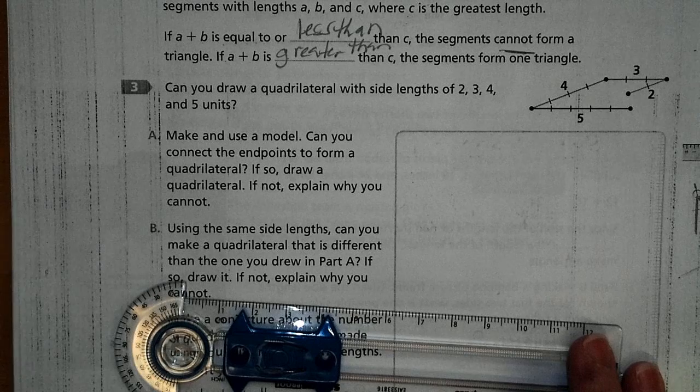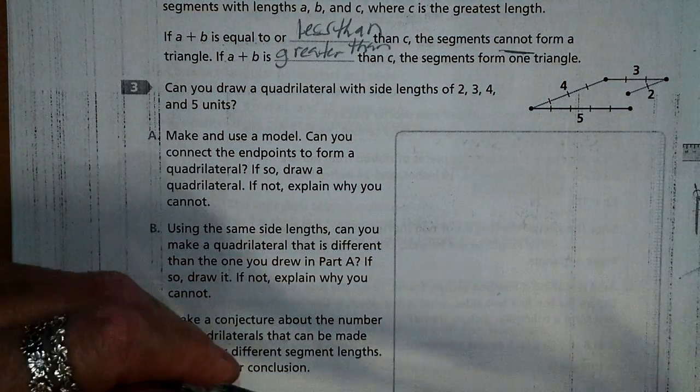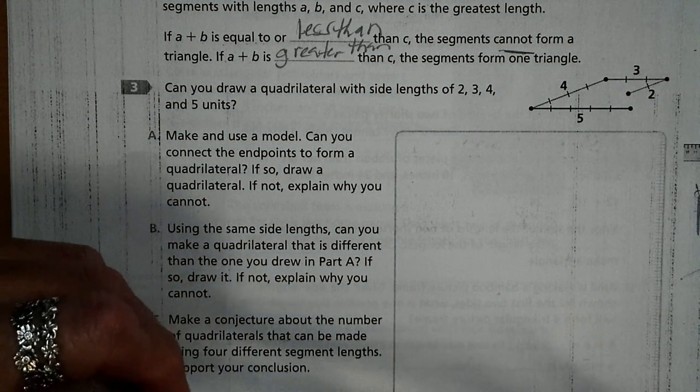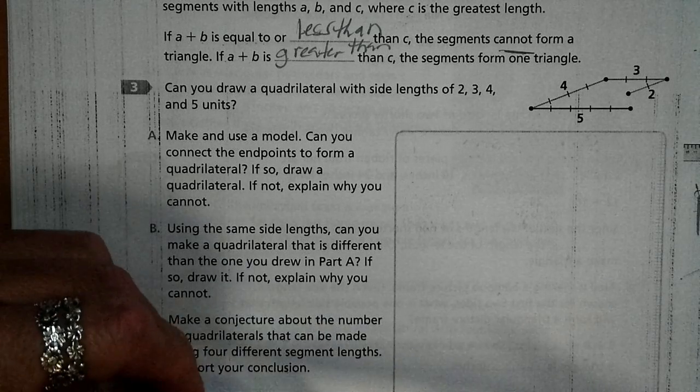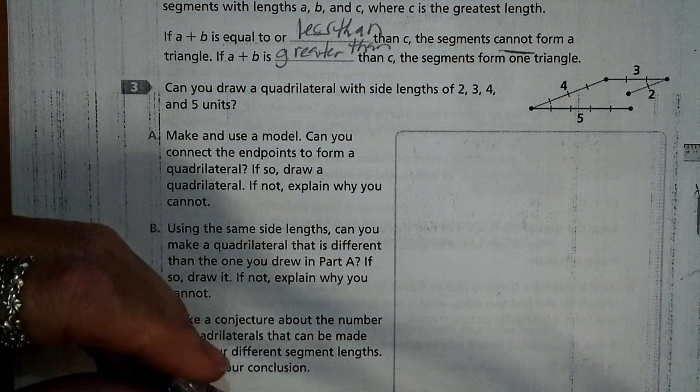I can't hear you. Say it louder. What, try stating it or what? Yeah, what do you think the rule is for a quadrilateral? If we add two of the angles and it has to be larger than the third, what do you think about the quadrilateral? Can I try? Yeah.